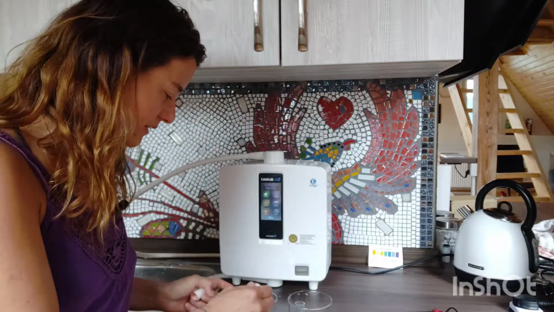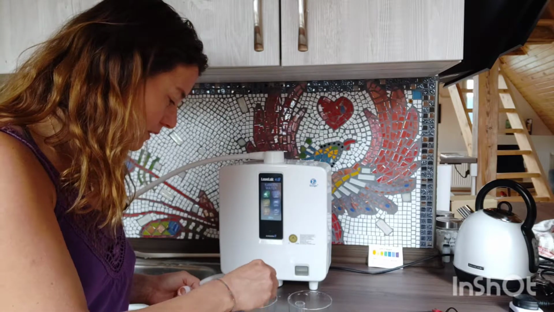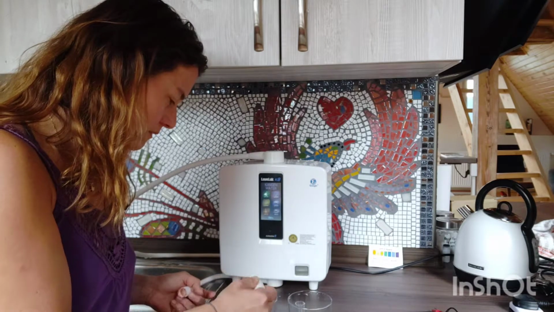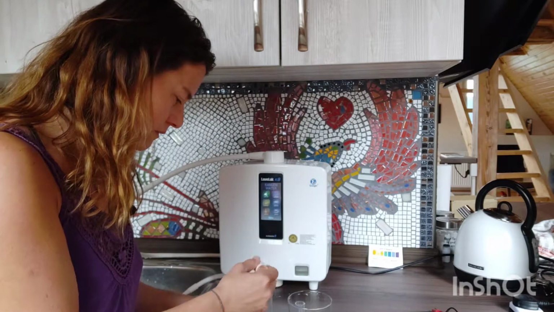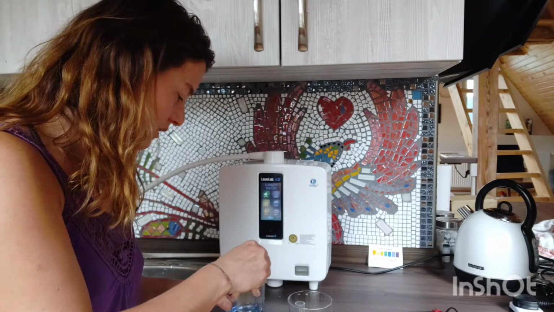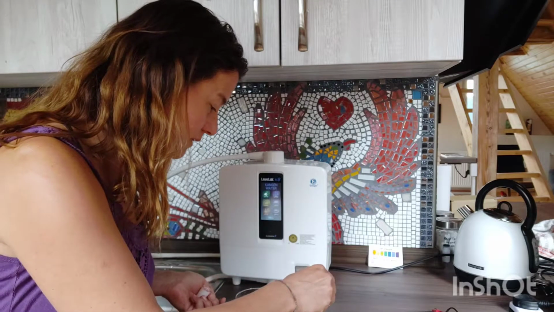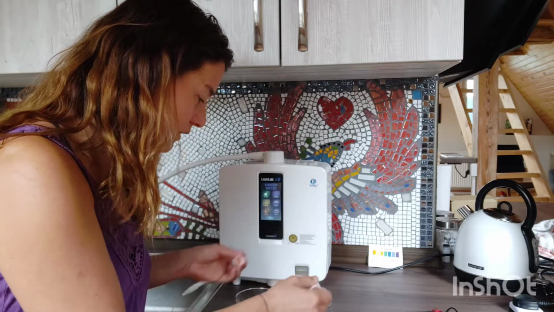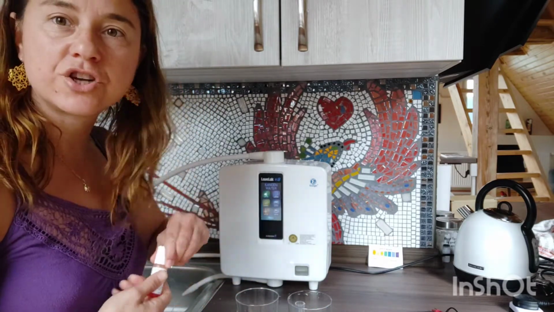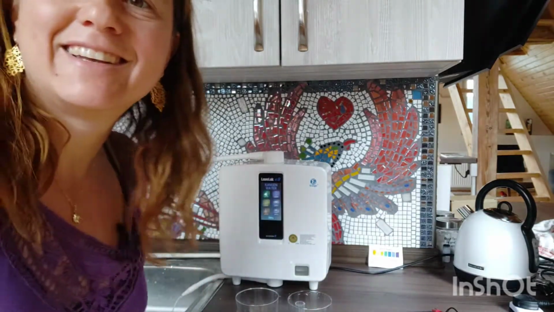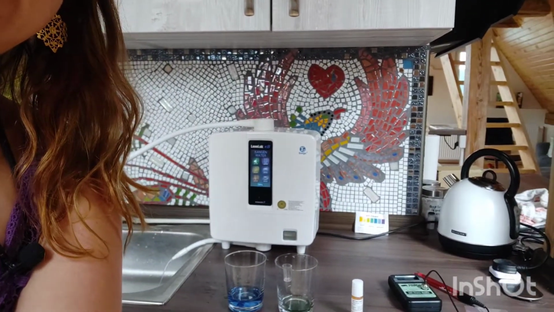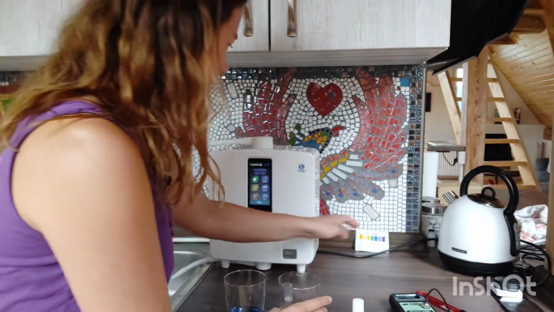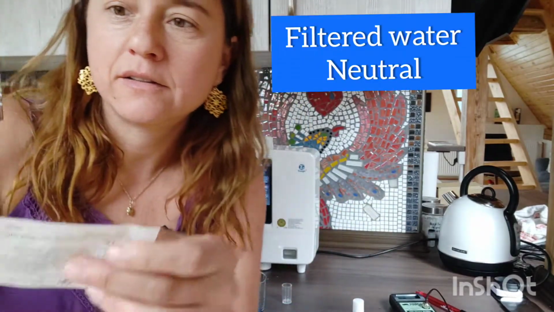So this is the ionized water and this is the filtered water. And we have a chart. You can't see it. Okay. So we have a chart here.